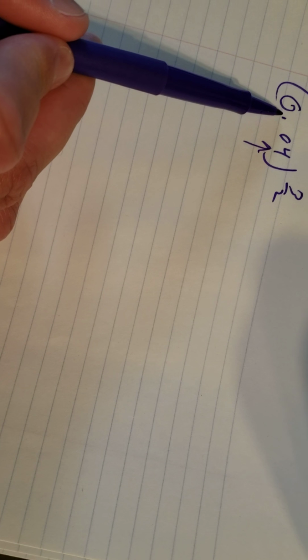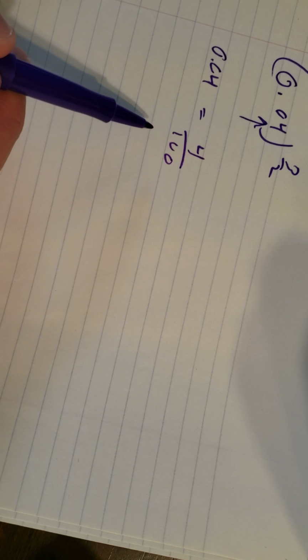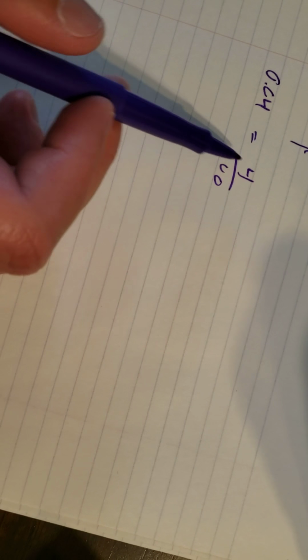That place value of that 4, well, this is the decimal point, this is my ones place, this is my tenths place, this is my hundredths place. So this tells me I've got 4 hundredths. Well, if I've got 4 hundredths, then that means I can write that as 4 hundredths, just like that. So 4 over 100. Okay?